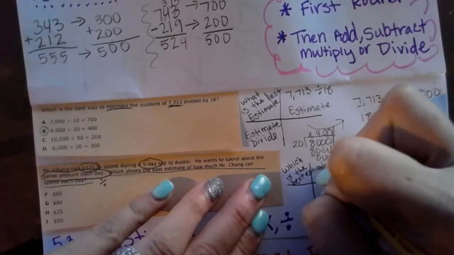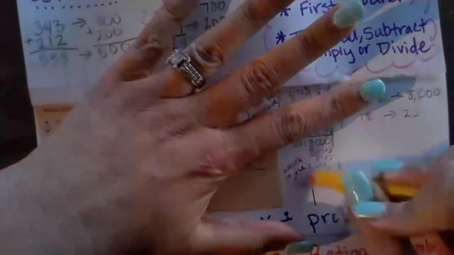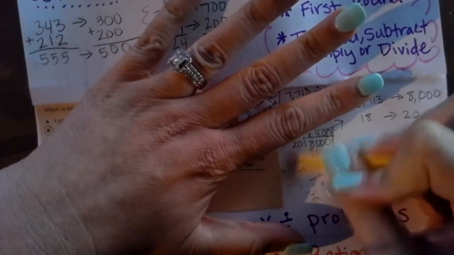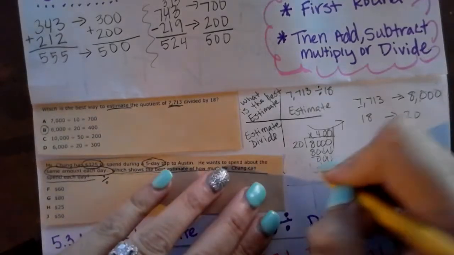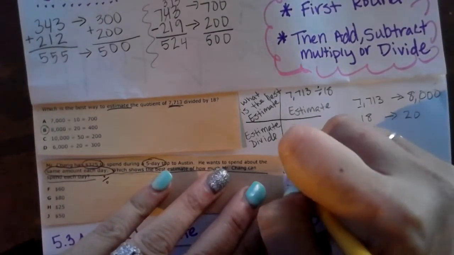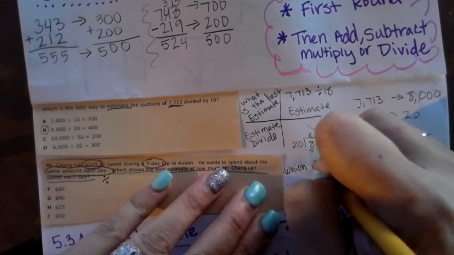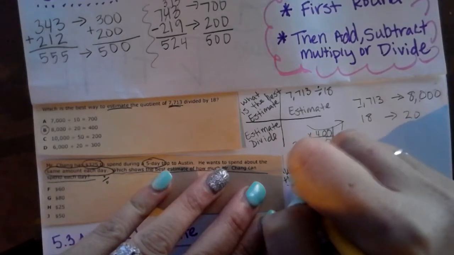Should have wrote a little smaller there. Let me fix that. It's going to annoy me. So I'm going to move that over just a little bit. Which is the best estimate?